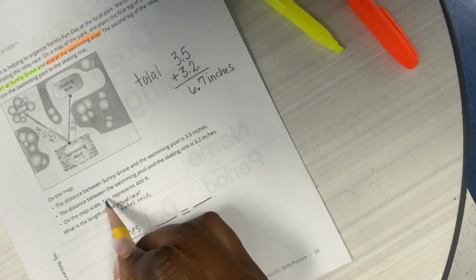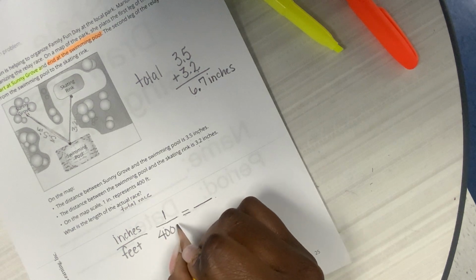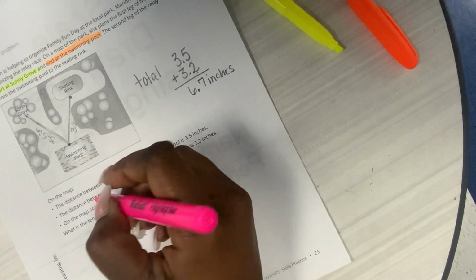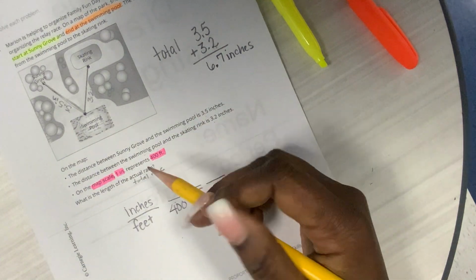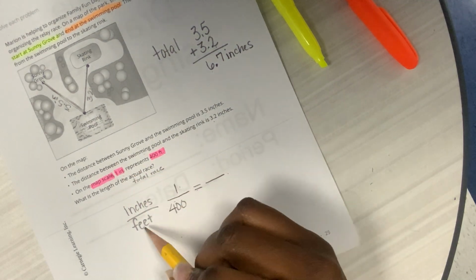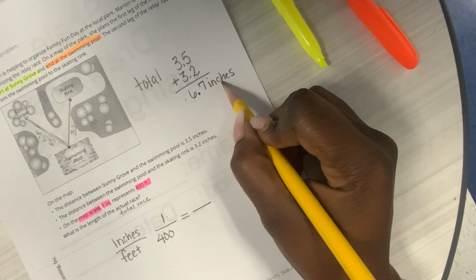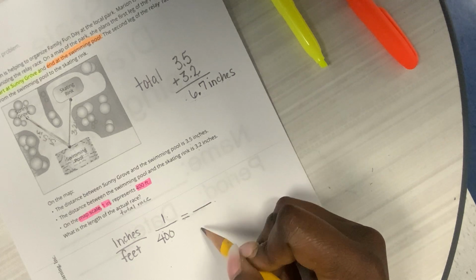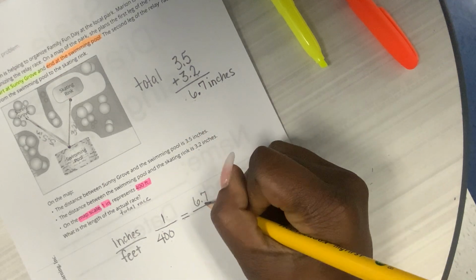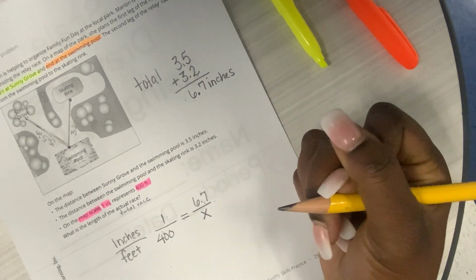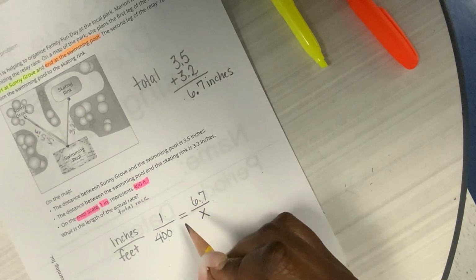So I have inches, which is 1. And 1 inch represents 400 feet. And they told me here, my map scale, 1 inch represents 400 feet. So therefore, I'm going to write it in where the inches matches here and the feet matches on the bottom. So now I'm going to take my total number, which is in inches. And where does inches go if I'm going to write a new ratio? It goes on top. So I'm going to write 6.7 inches on top. And I don't know how many feet equals 6.7 inches. But I can figure that out and I can solve this problem.